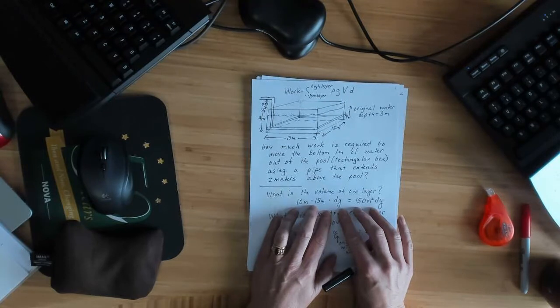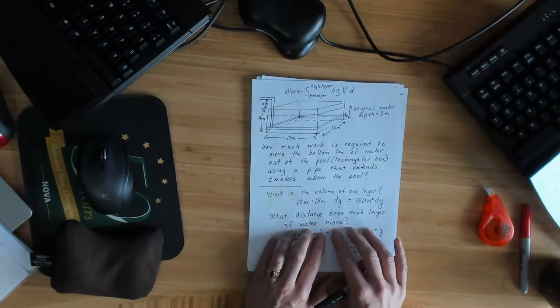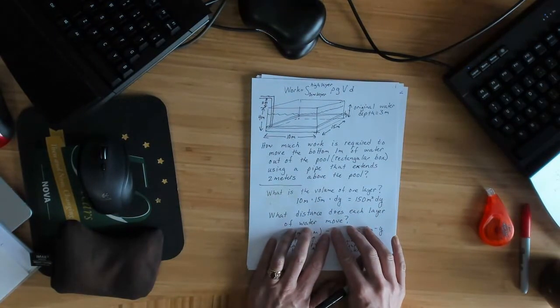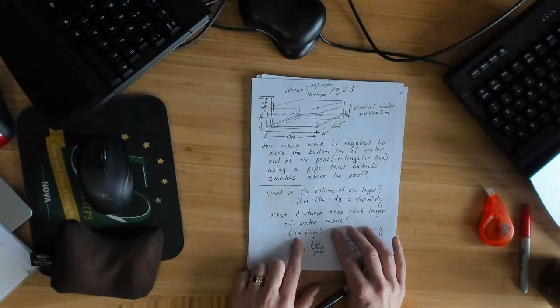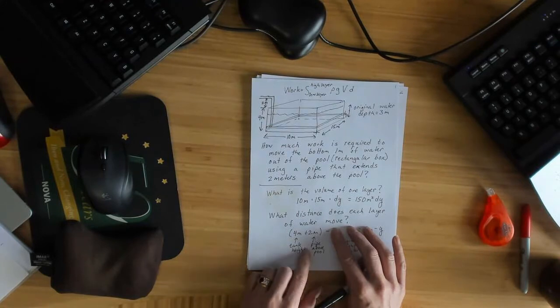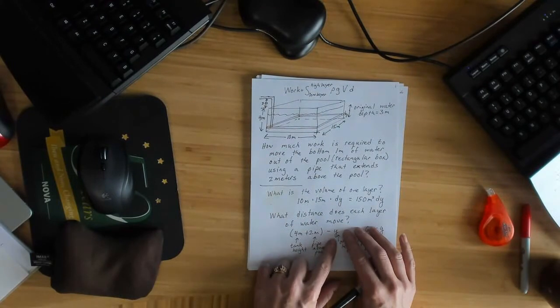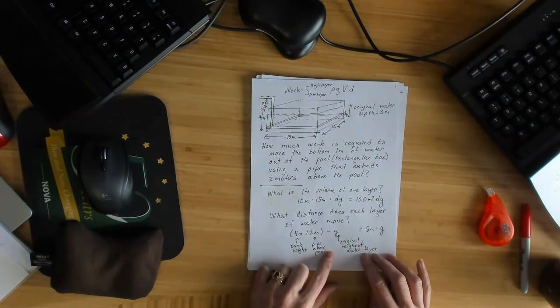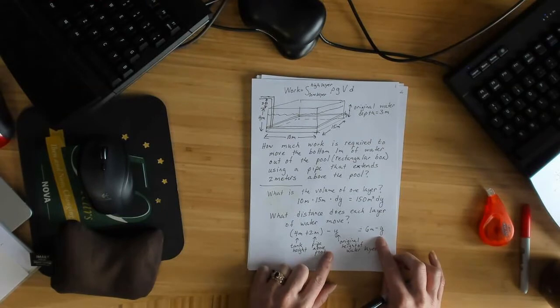In order to complete the integral, we need to know what distance that layer of water needs to move to get out of the pool and go out the pipe that extends 2 meters above the pool. So what is the distance each layer of water moves? Originally, the pool is 4 meters tall and the pipe extends another 2 meters. That's 6 meters above the bottom of the pool. But each layer already is at a particular height, and the height is y. So the distance that each layer of water needs to move is 6 meters minus y.